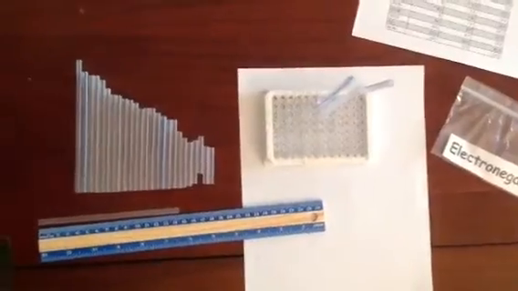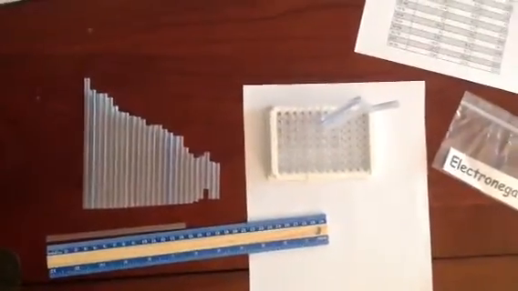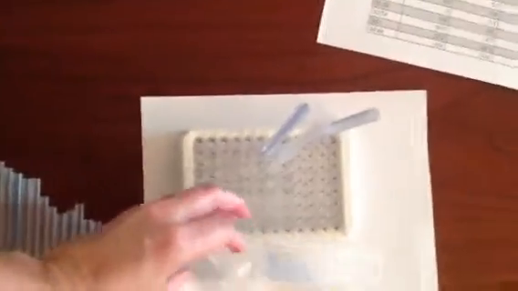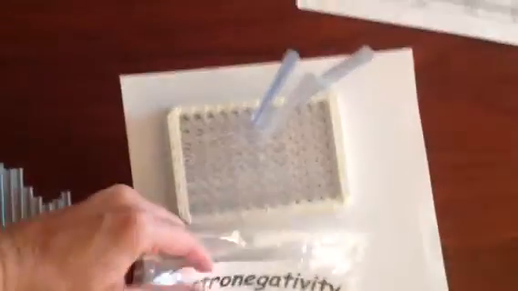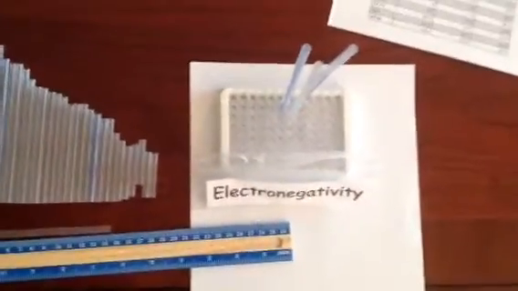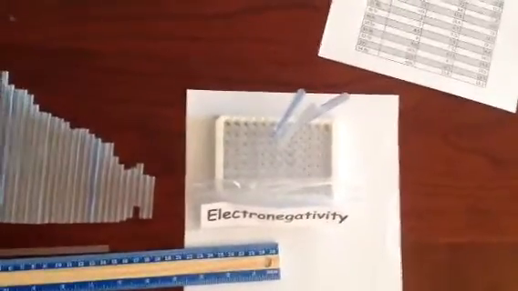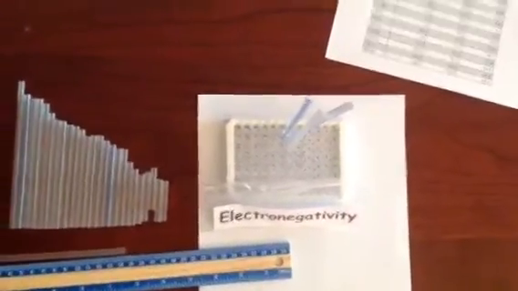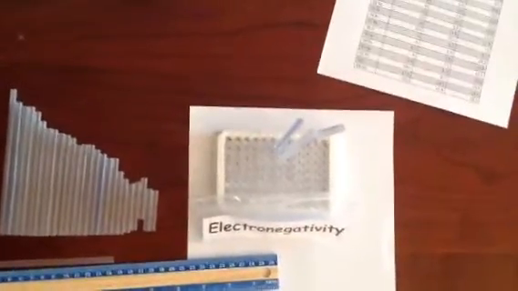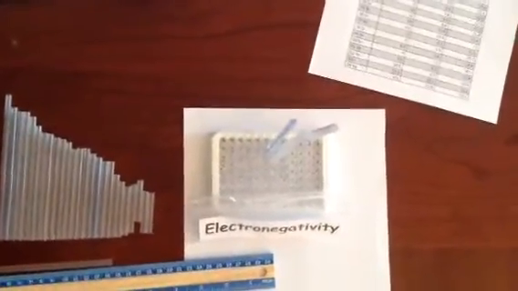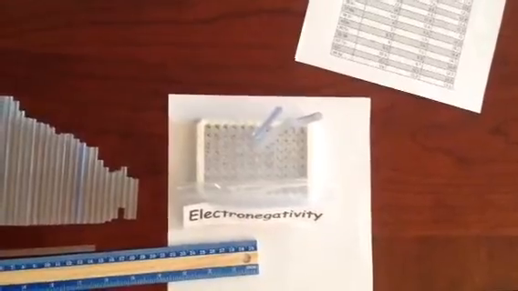So when you're finished putting your model together and your colored tabs, I want you to take the label for that trend and sit it in front of the model and take a picture with your device. That is your visual to help you remember what the trend is for that particular property. Okay? Have fun and good luck.